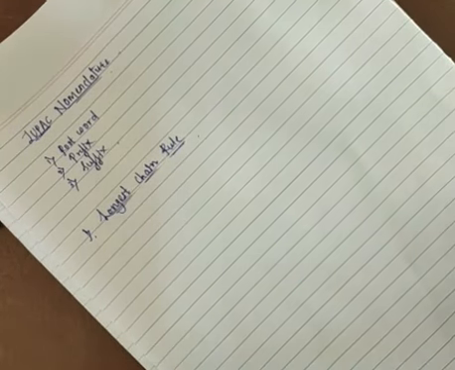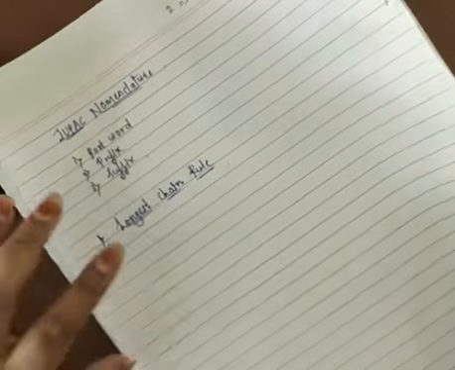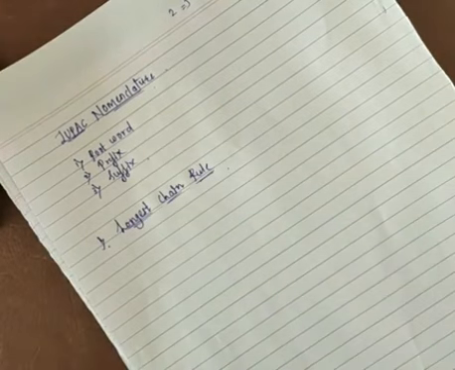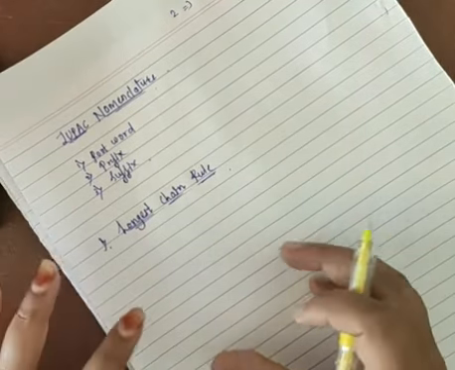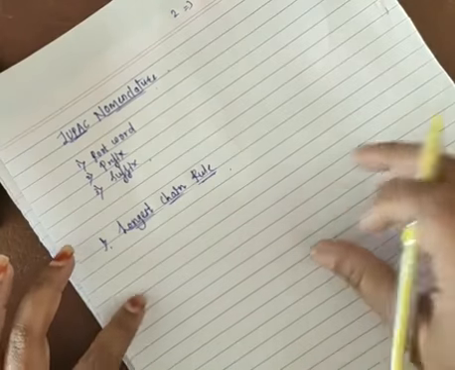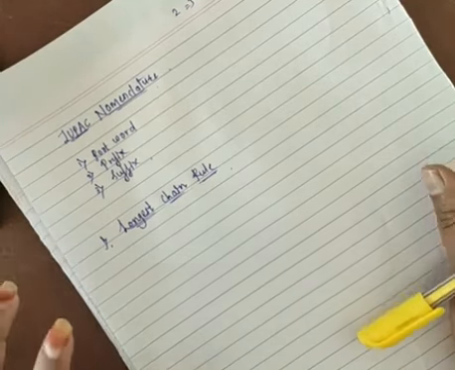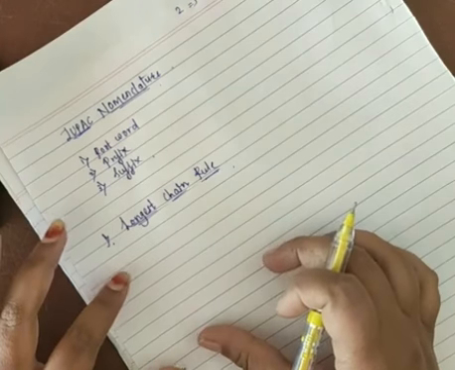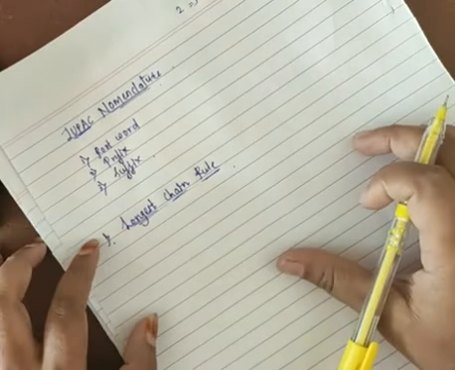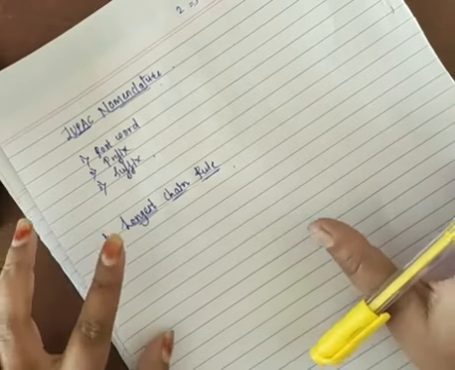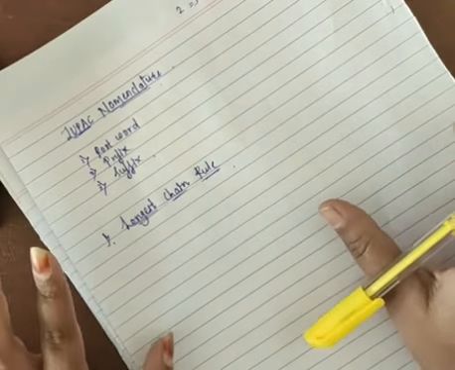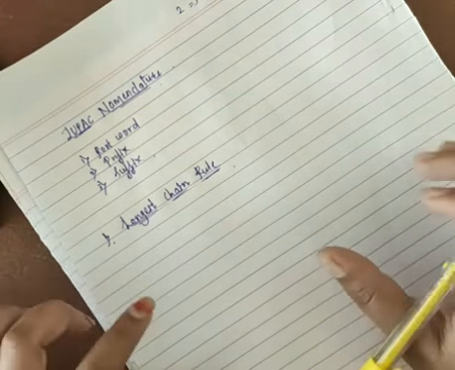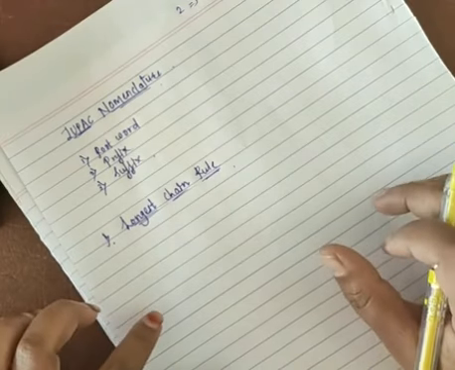In your mind the question will arise, what is the meaning of the longest chain rule? The longest chain rule is nothing but: if they give any organic compound, you have to select the longest chain of carbon atoms. They will give one organic compound, and in that you have to select one longest chain of a carbon compound.